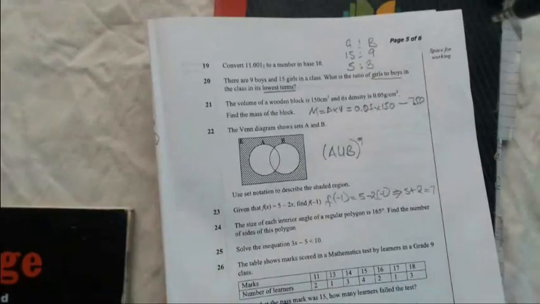That is the answer. We go to question 24. Please, if you are behind, if you have not understood exactly, you ask. I will be glad to respond to you.